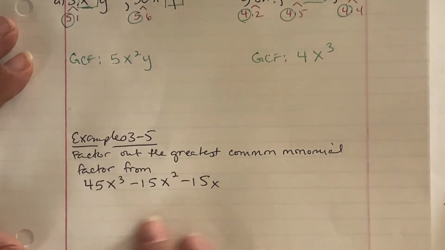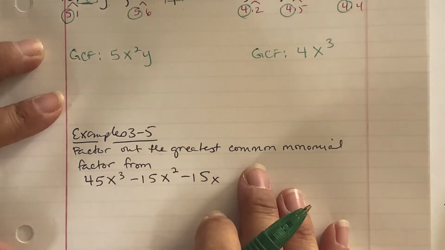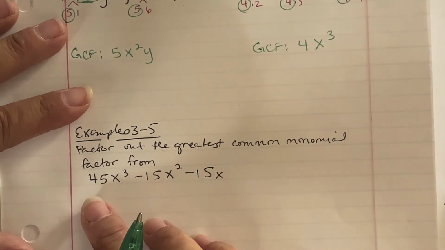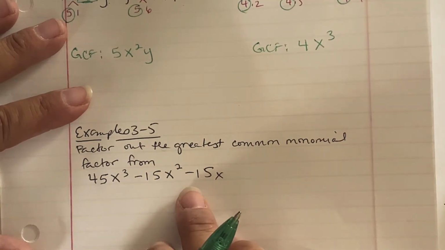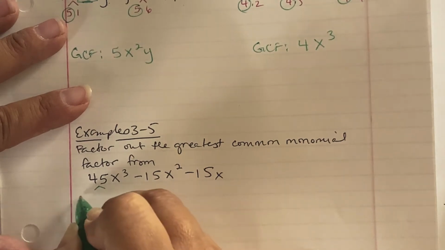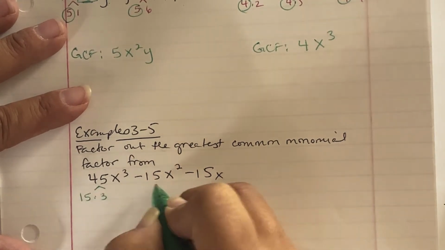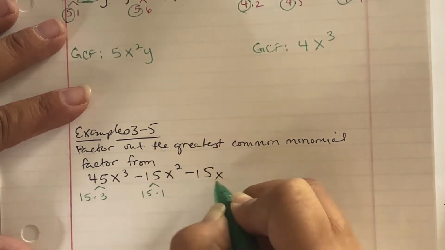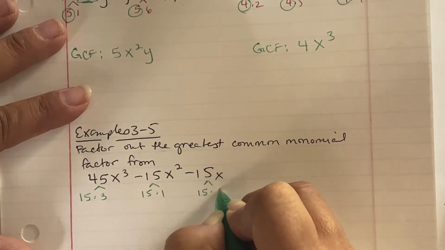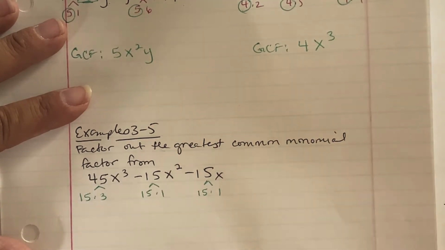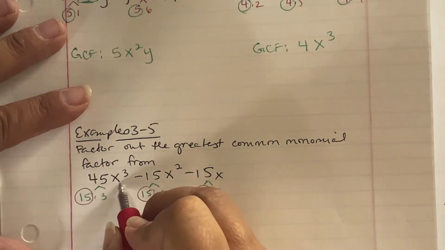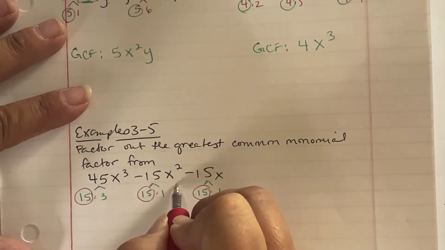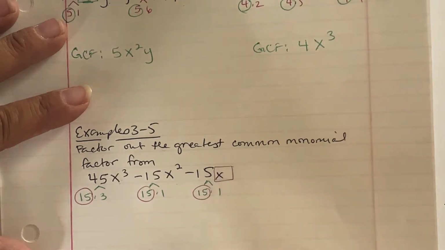On examples 3 to 5, it says factor out the greatest monomial factor from, and they gave us 45x cubed minus 15x squared minus 15x. So you start with your numbers. 45, I think of 15 and 3, 15 is 15 and 1, 15 again, 15 and 1. So they share a 15 in common. On the x's, there's 3 x's, 2 x's, and 1 x. They share 1 x in common.